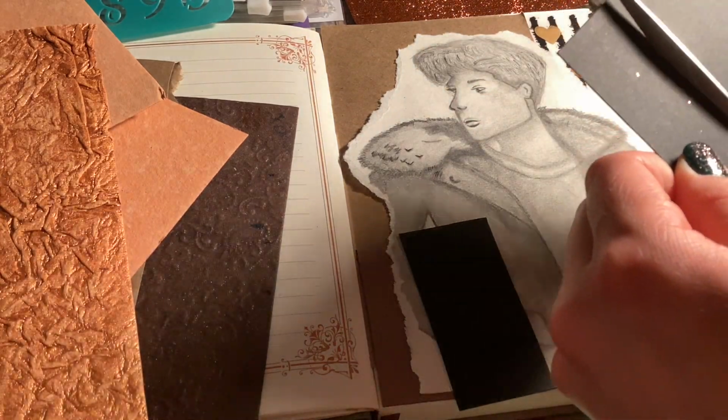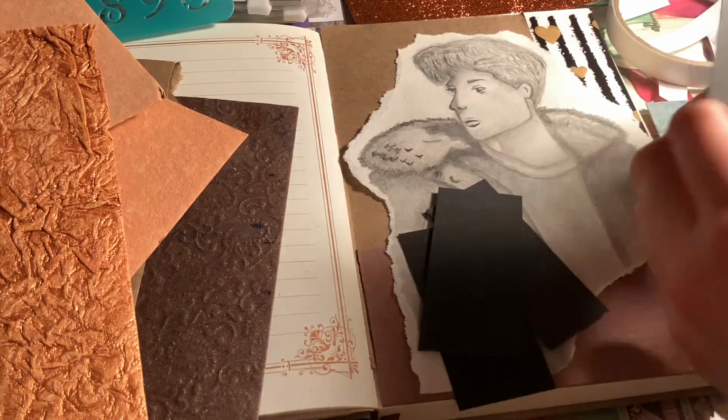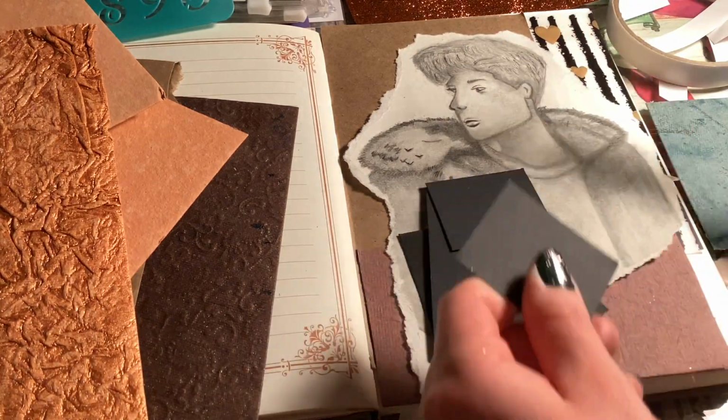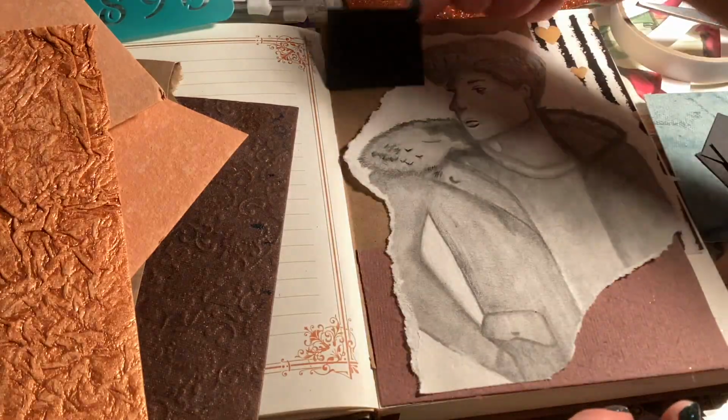And then here I'm just cutting out strips of black paper because I really wanted to write some quotes down. So I'm cutting out some pieces, and then I play around with the placement a little bit just to see where I wanted to add them.